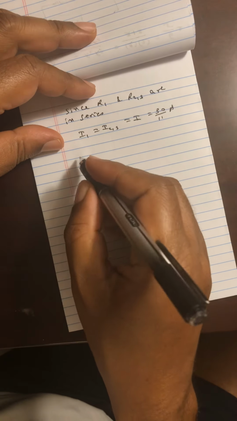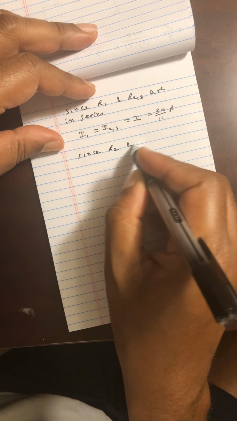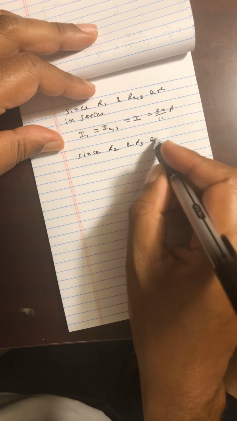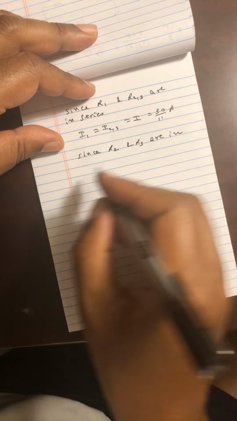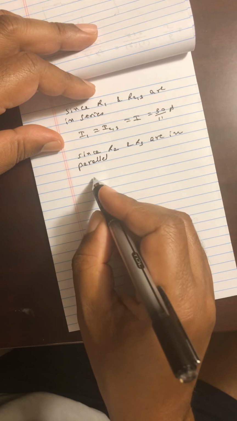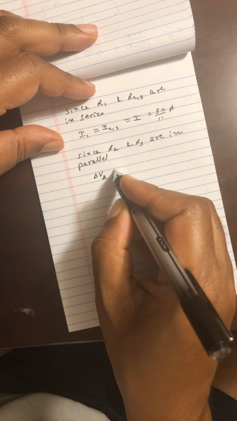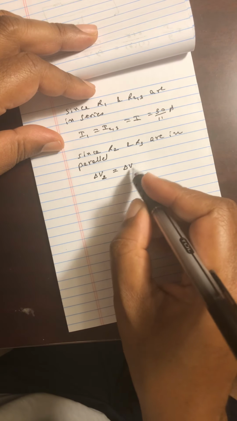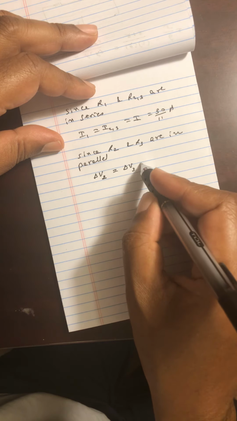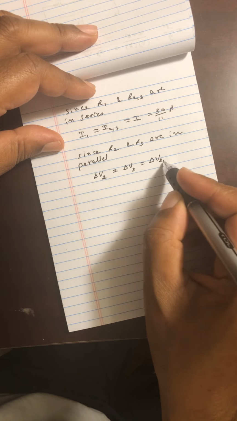So since R2 and R3 are in parallel, we can say that the potential difference across resistor 2 equals the potential difference across resistor 3 equals the potential difference across R23.